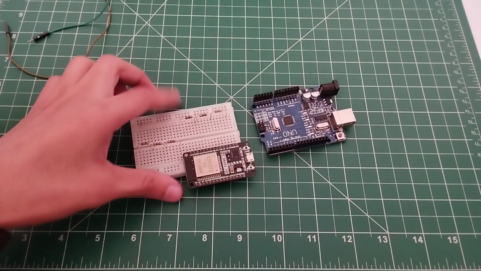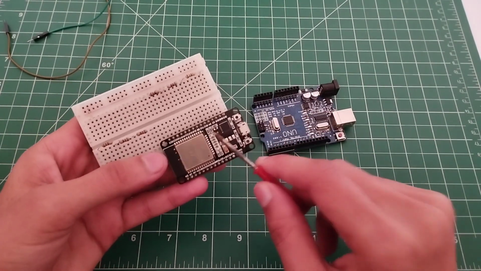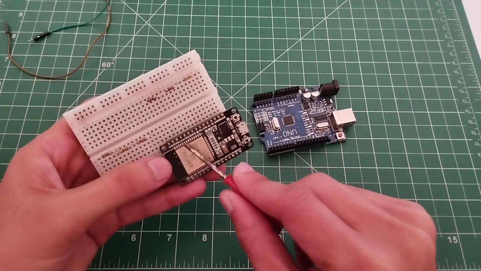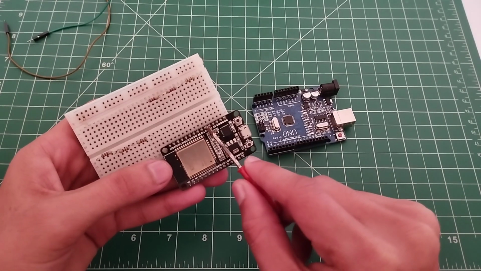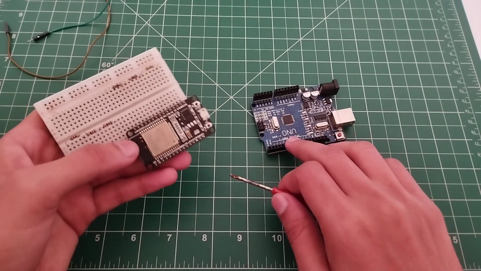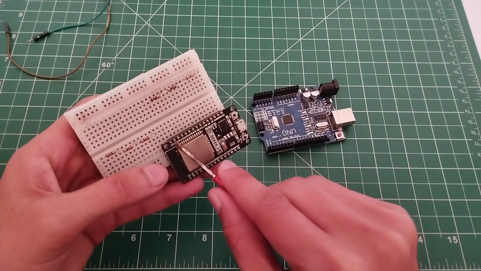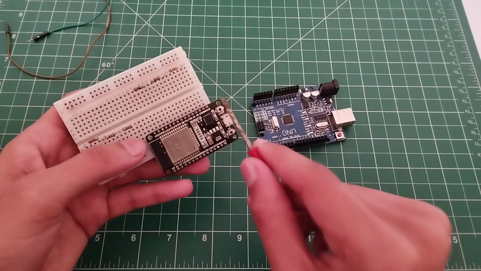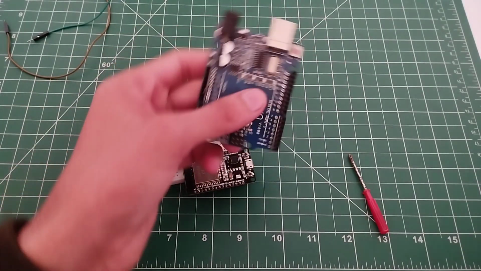Now we will see the connections between both the microcontrollers. On the ESP32, you will find two types of UART communication pins. First of all, TX0 and RX0, and TX2 and RX2, right? And we will connect the digital pins of the Arduino with TX2 and RX2, and not with the ones which are labeled as 0, right? And the reason I have already discussed in the program. So let us connect the pins.